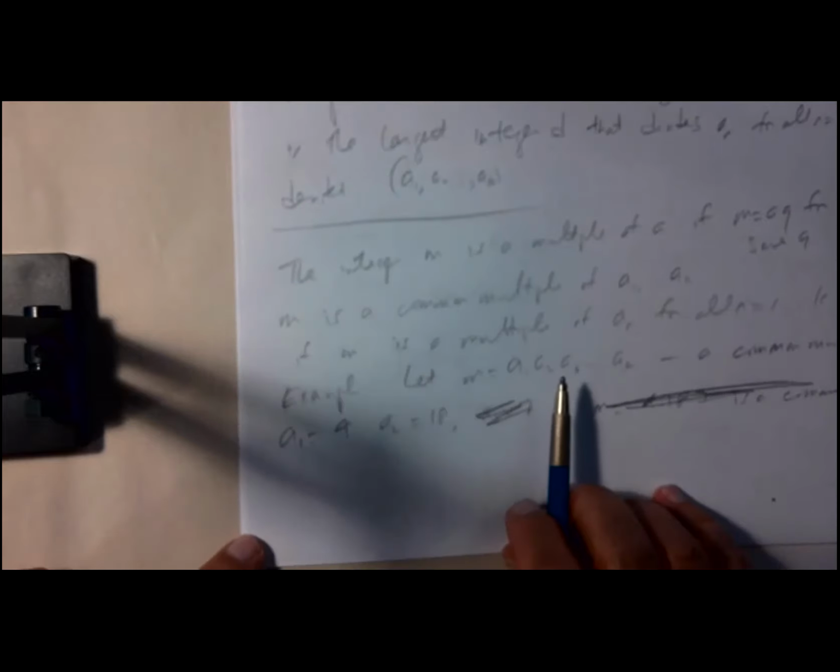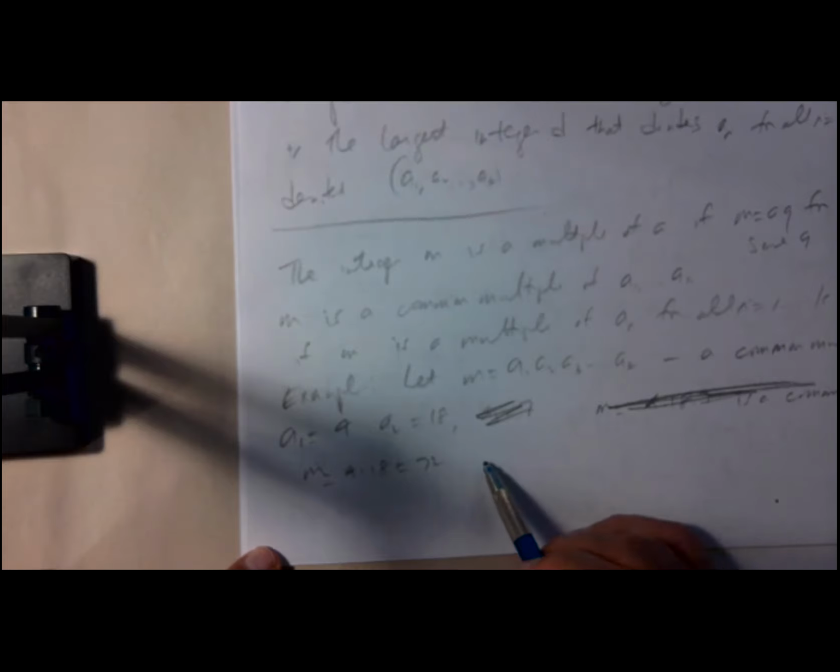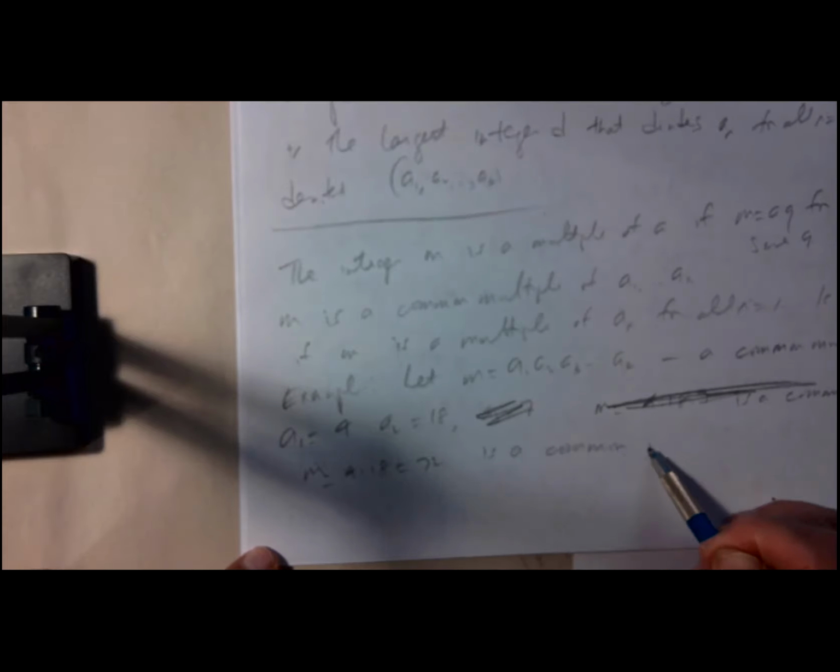Well, actually, let me make it easy and just have two numbers, 4 and 18. So m equal 4 times 18, which is 72, is a common multiple of 4 and 18.